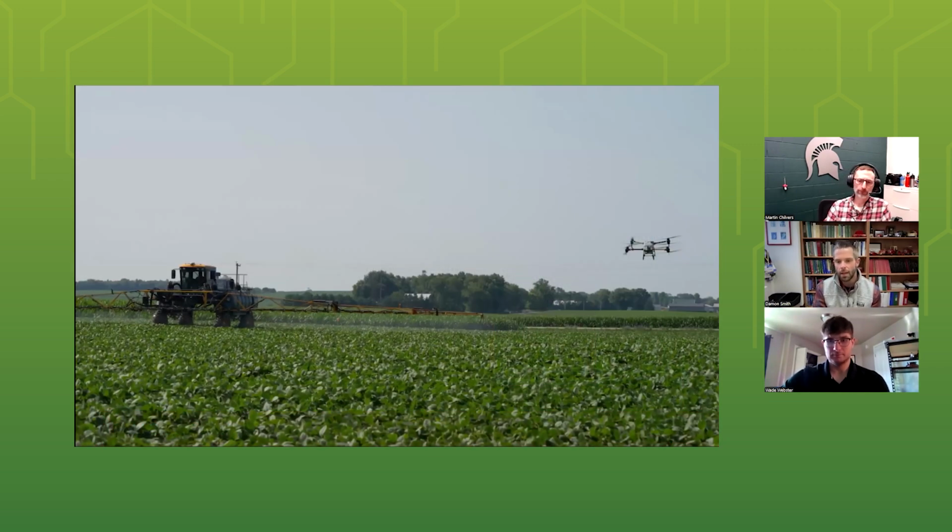This just shows you what that looks like. We've got the drone flying side by side with the ground rig, and you can see the ground rig applying a 90-foot swath, all in one pass. One of the downsides of the drone is that you're looking at a smaller pass. So it did take 3 passes to get the same width as 1 pass of the ground rig.